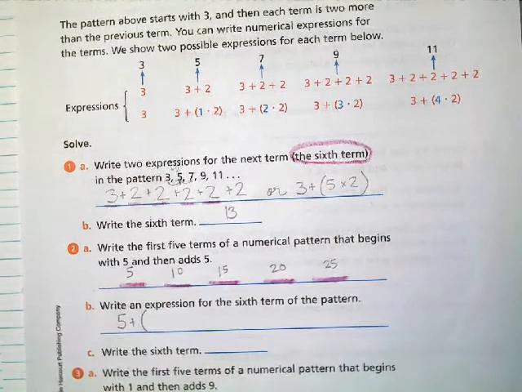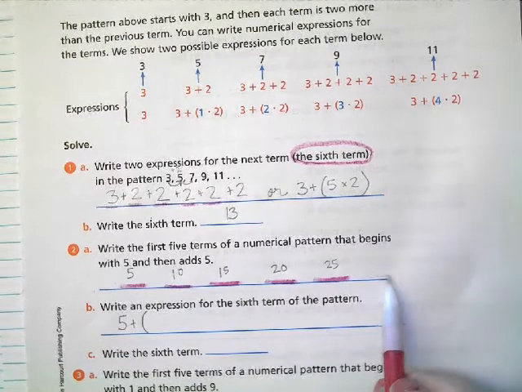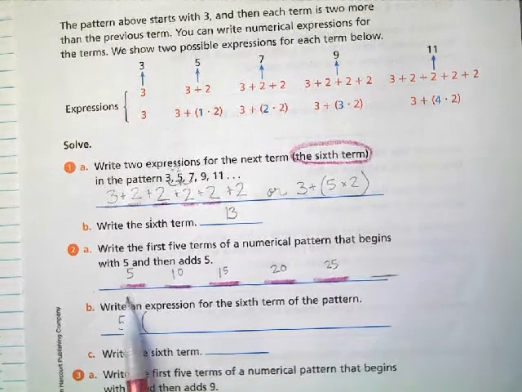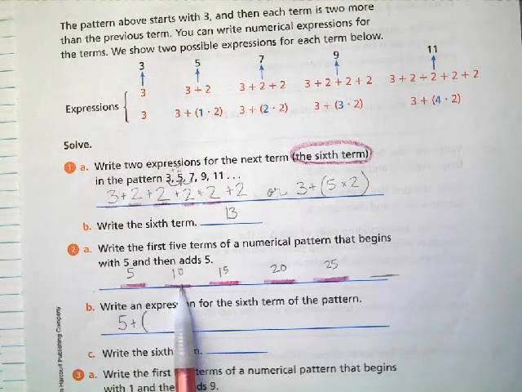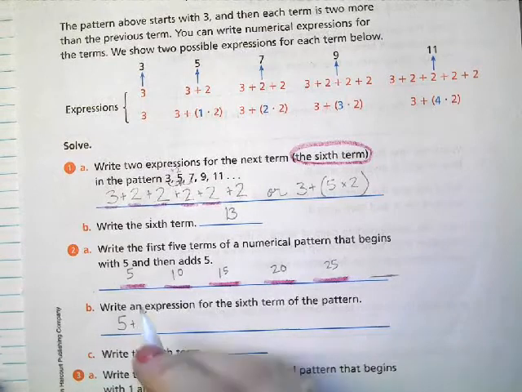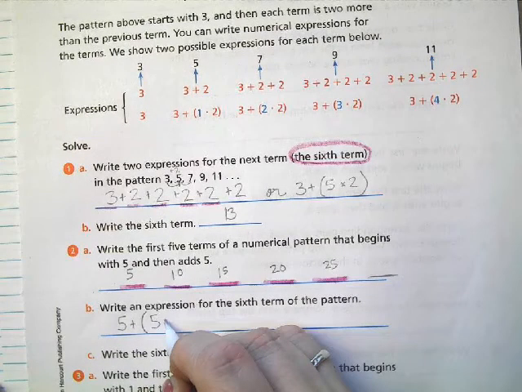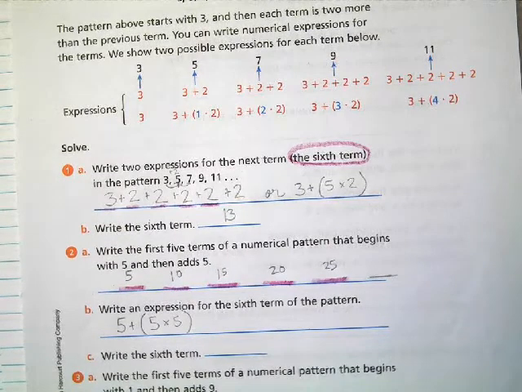But now we want to write an expression for the 6th term of the pattern. Okay, well I began with 5. I'm going to do the multiplication one. I think it's easier to do that. And how many groups of 5 would you keep getting if you needed a 6th term? Well, you start with 5, and then you'd be doing plus 5, plus 5, plus 5, plus 5, plus 5.